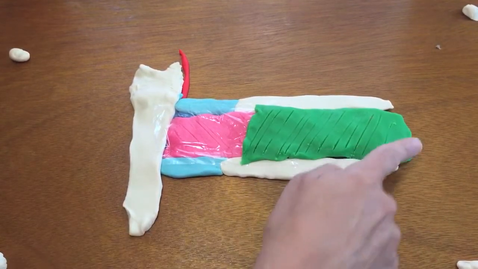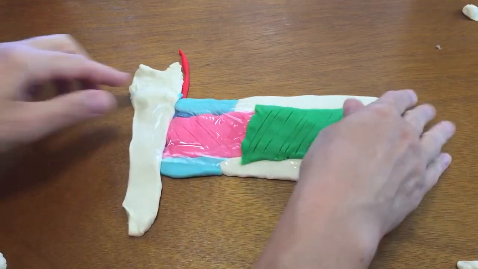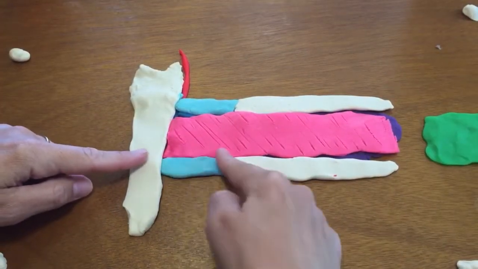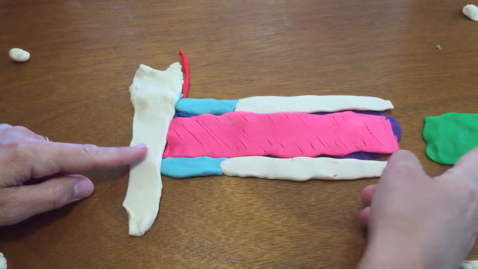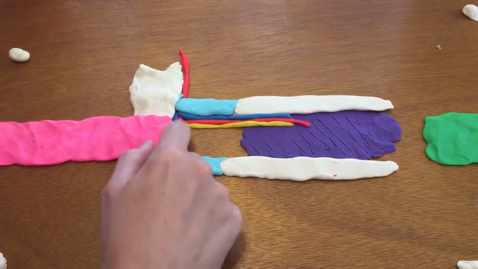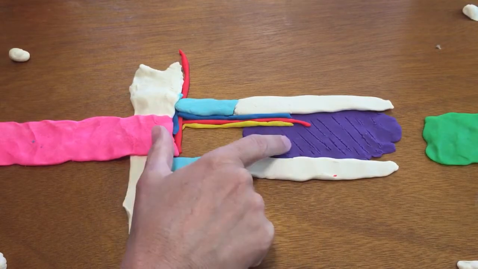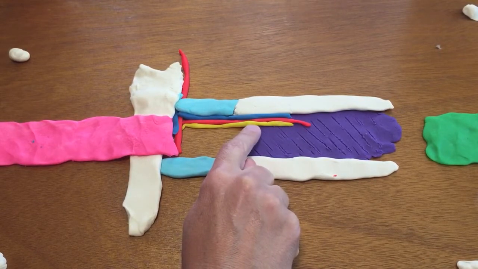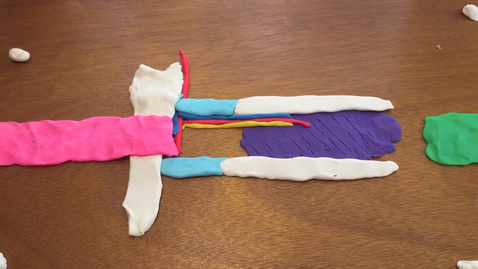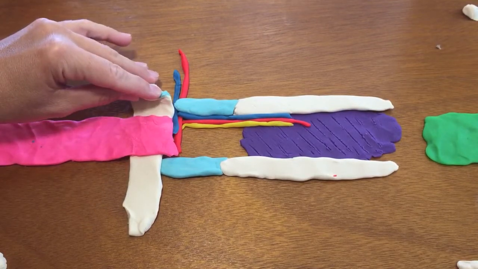So let's quickly review. We have the external intercostal muscle and the external intercostal membrane. Deep to that, we have the internal intercostal with its fiber direction going perpendicular to the external. Deep to that, we are going to find the innermost intercostal muscle, and in between these two muscles, the intercostal nerve and the anterior intercostal artery and anterior intercostal vein, which come off of and drain into the internal thoracic artery and vein. And that's it.